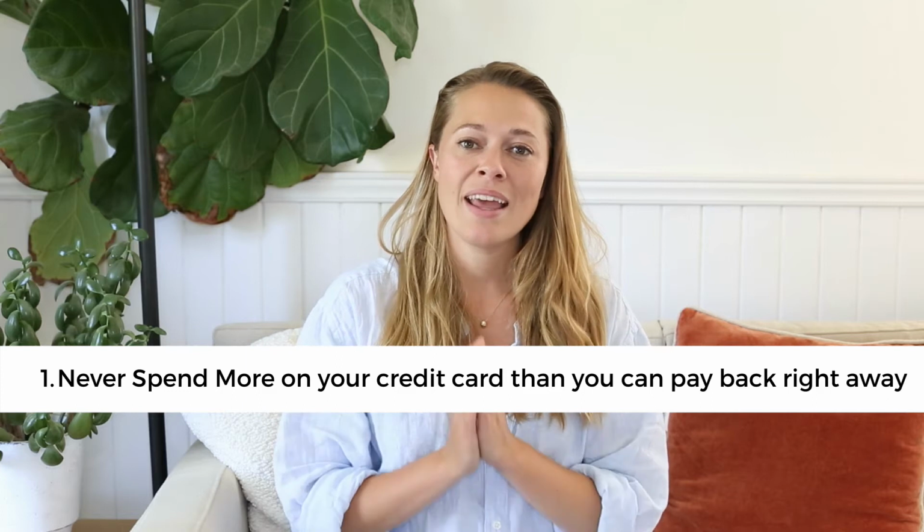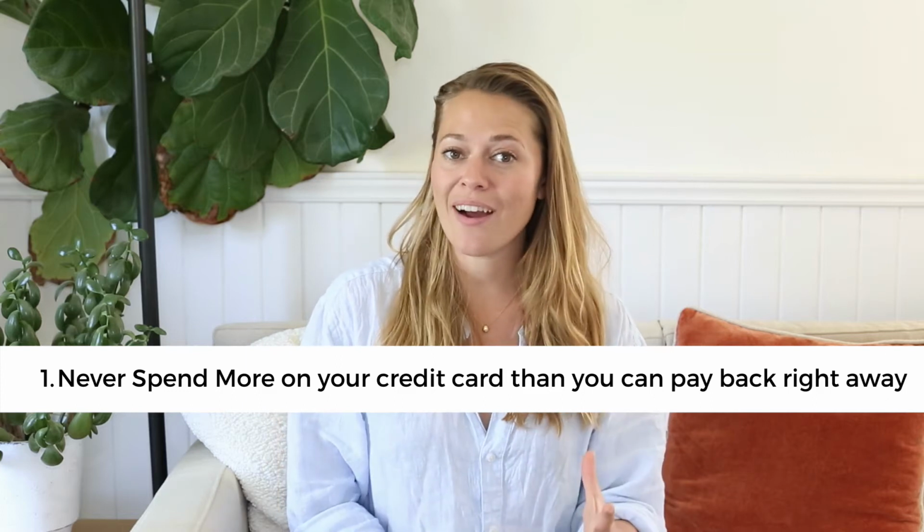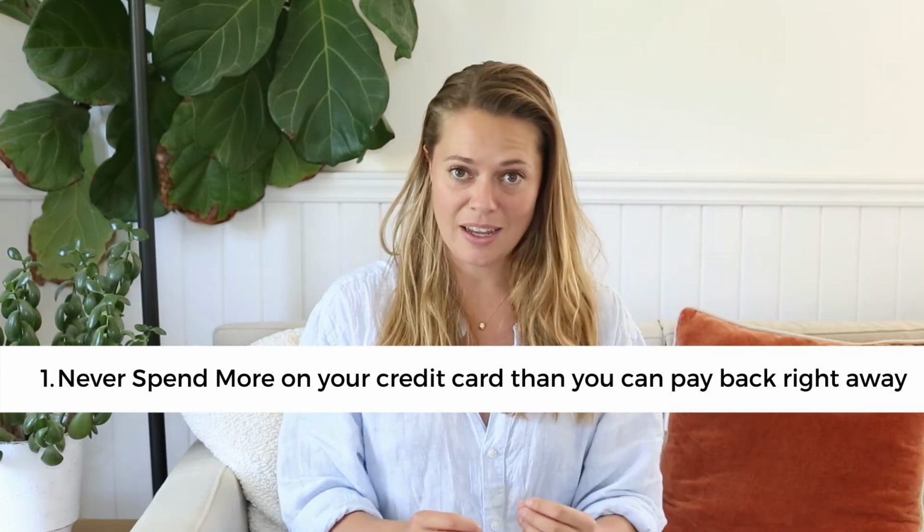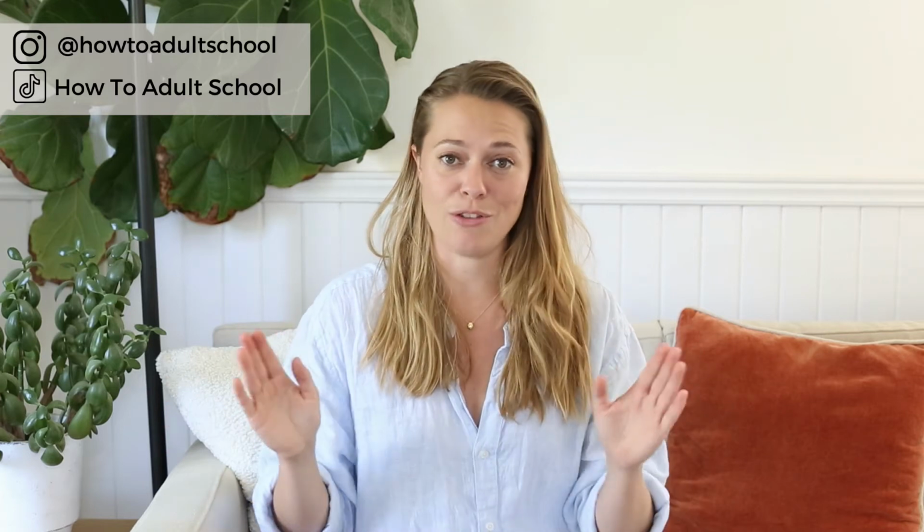Tip number 1, never spend more on your credit card than you have available in liquid cash in your bank account to pay it off with right away. Know how much you have in your spending account, know how much you're spending on your credit card, and never spend more on your credit card than exists in your bank account. I promise that by following this one simple rule, this is all that you need to keep you out of a whole ton of financial trouble for the entire rest of your life.